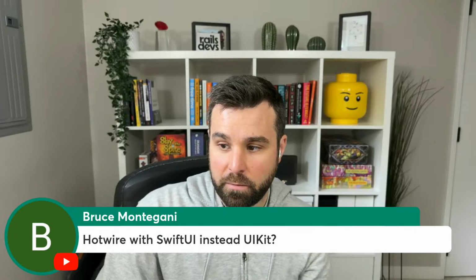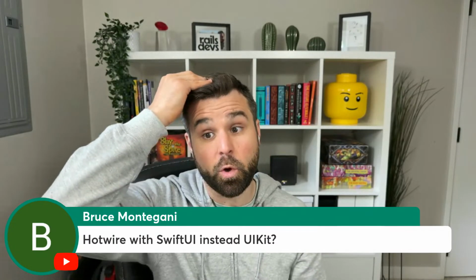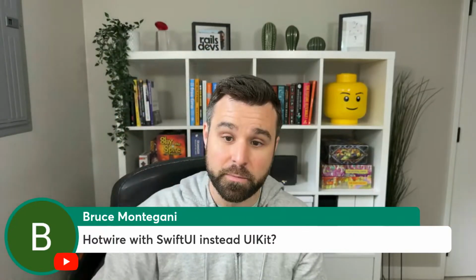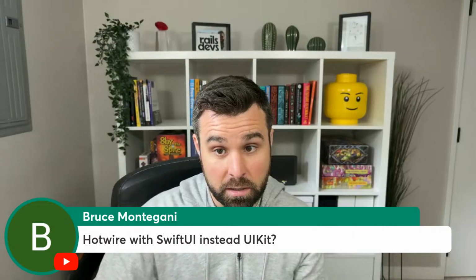Bruce asks, Hotwire with SwiftUI instead of UIKit. Right now you have to use UIKit for the core of the app, but that does not stop you from using SwiftUI to render custom individual screens.